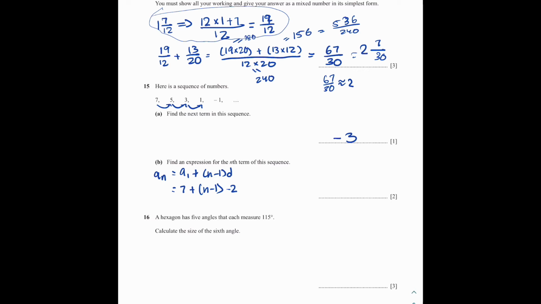We can simplify this, so 7 minus 2 times minus 1 is 7 plus 2 minus 2n, which is 9 minus 2n. And that's your nth term, I believe. Yeah, 9 minus 2n.